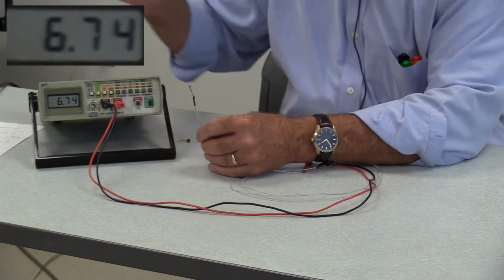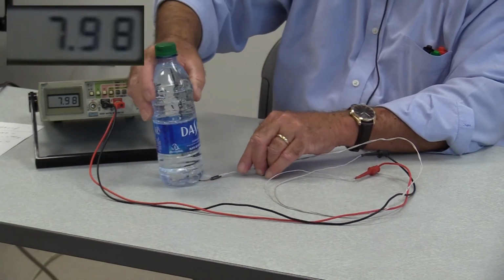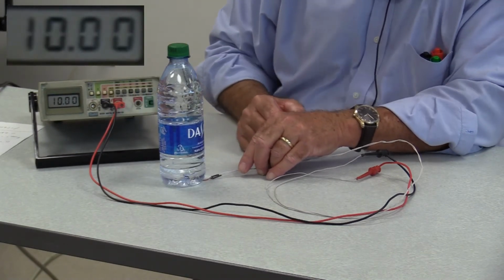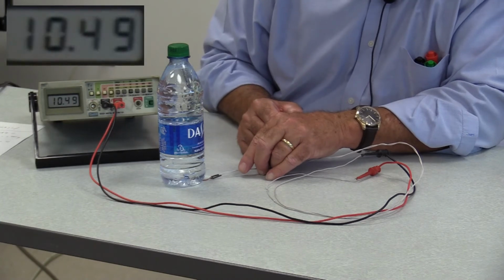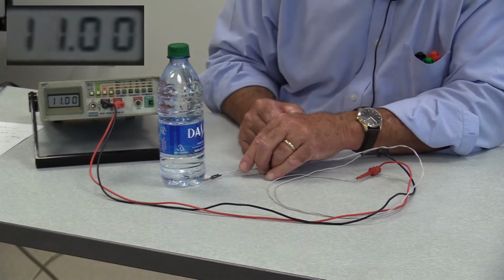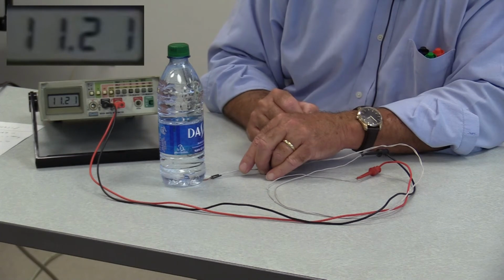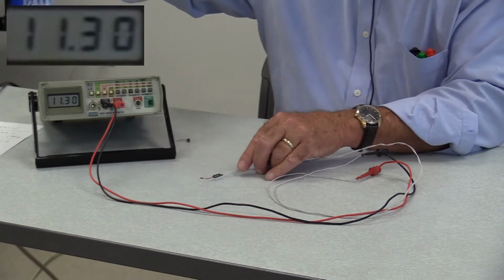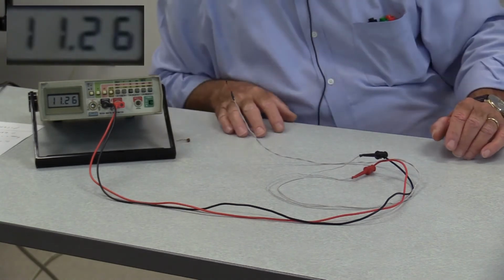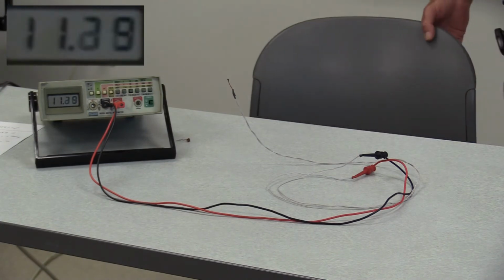Now, if I can cool this thermistor down, and I'll do that by putting a cool bottle of water on it, we should see the resistance go above the 10.7 k. Then you can see we've increased to about 11 k. So the thermistor is widely used in a branch of electronics called instrumentation so that we can make electrical measurements of temperature.